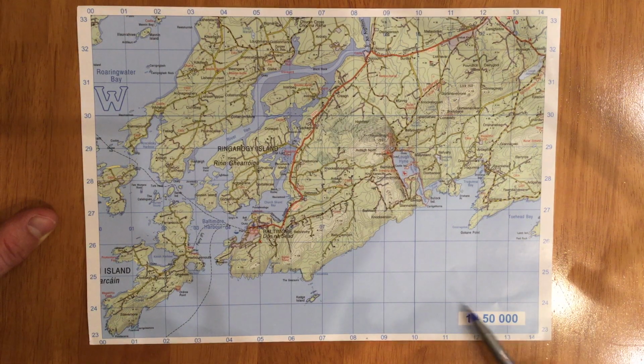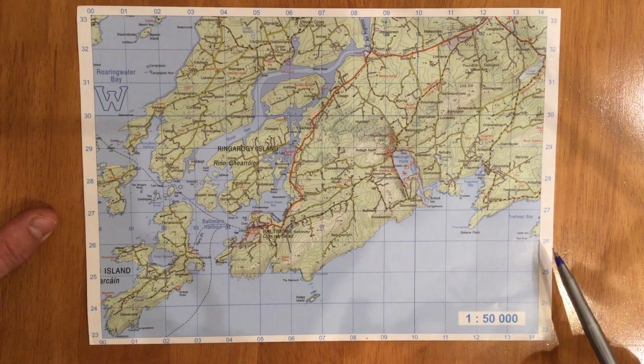So as you can see, that's 24. That line going across there is 24. That line going across there is 25, all the way up.